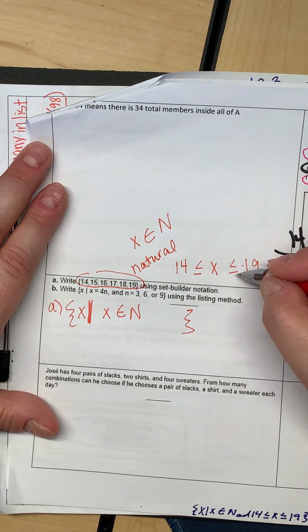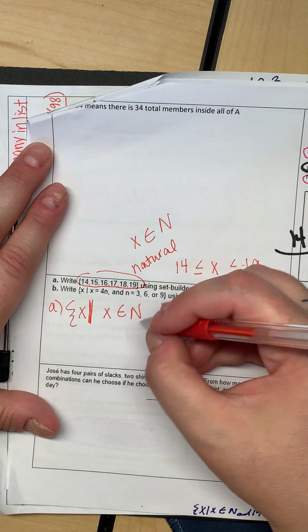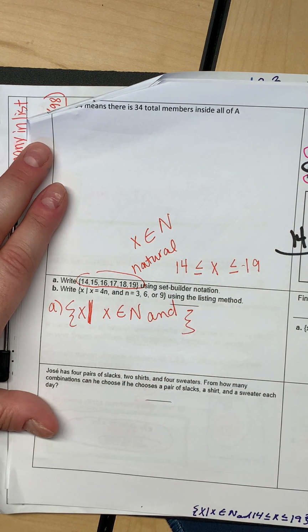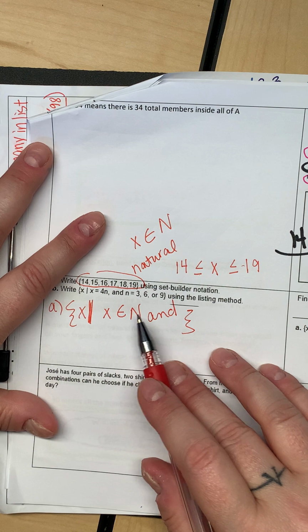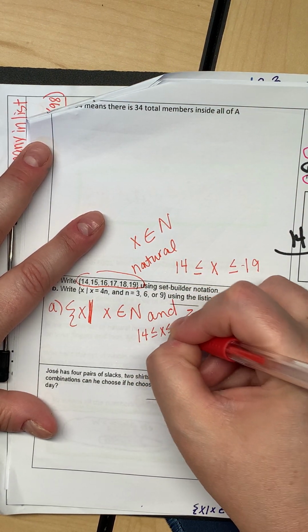And I'm going to put the equals because that means we include 14 and 19. So our set builder is squiggles, X, up and down bar, X is an element of the natural numbers, and 14 less than or equal to X less than or equal to 19.